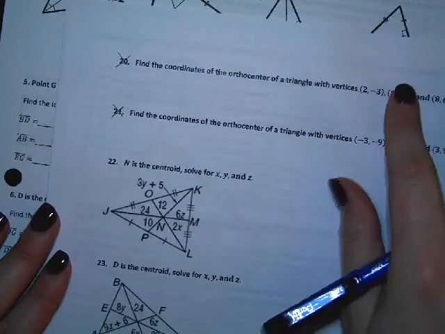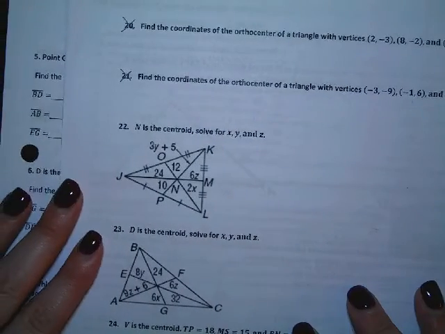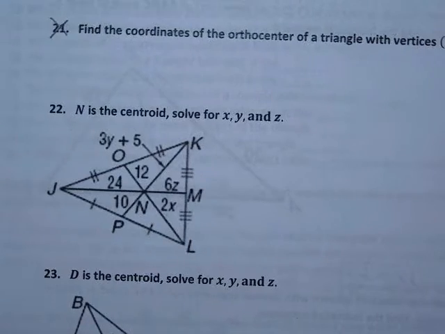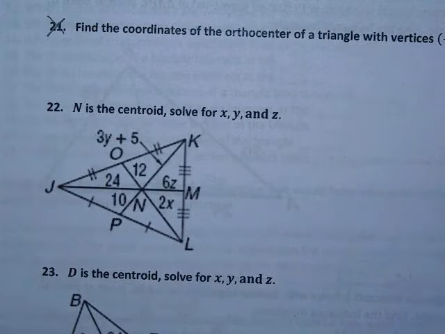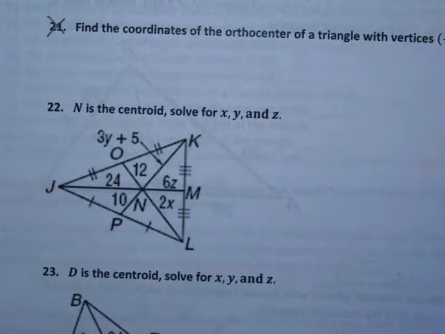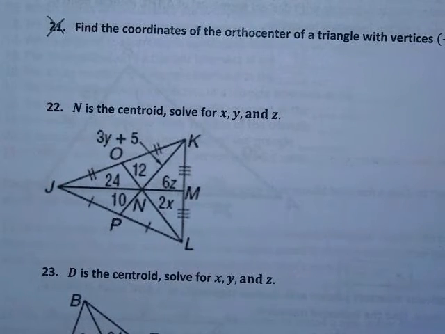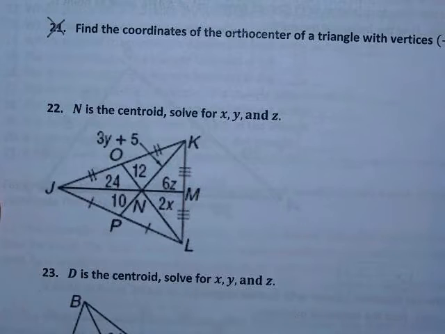All right, 22. 22 is a centroid. Let's flip in our notes and look at what we know about centroids. These labels are wonderfully hard to read, so it's good that we're looking at this together. So let's look at the first one.